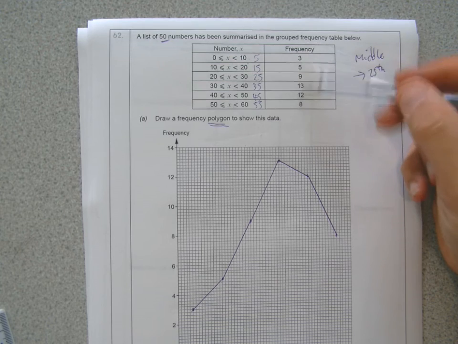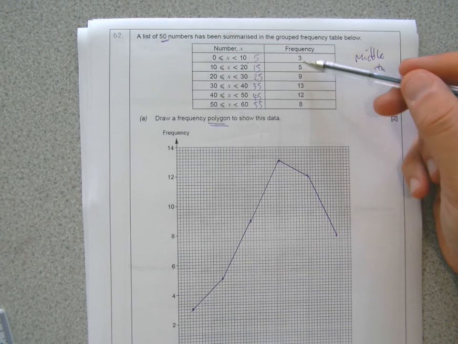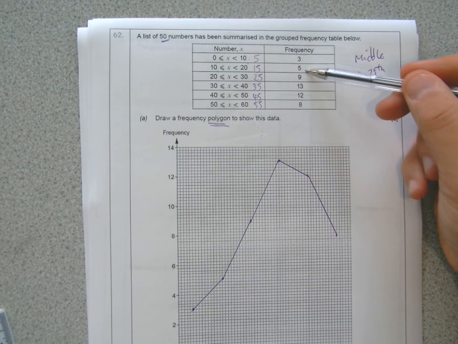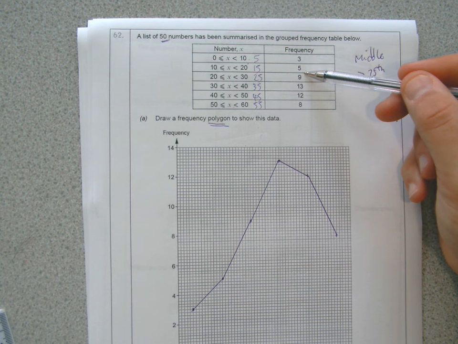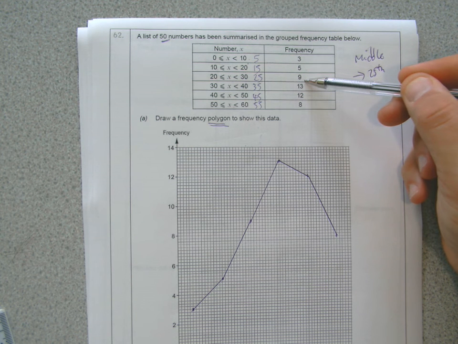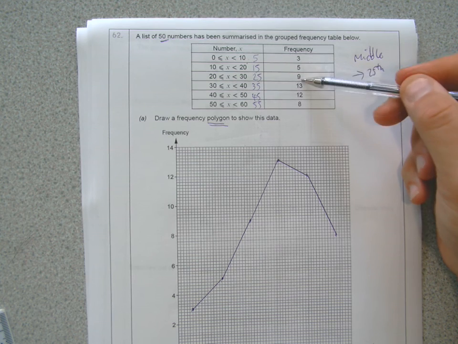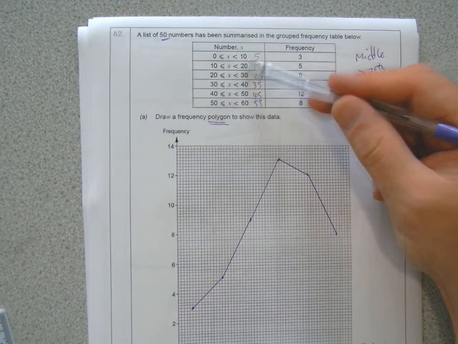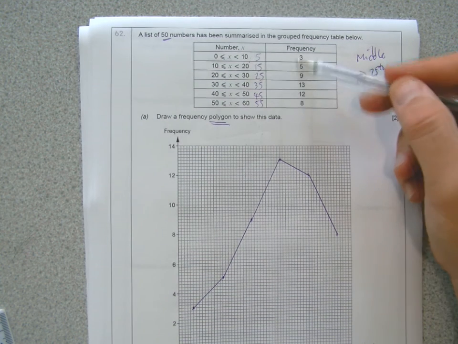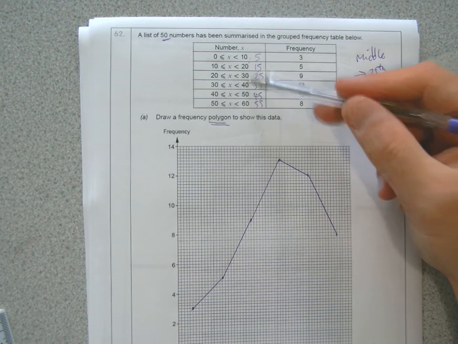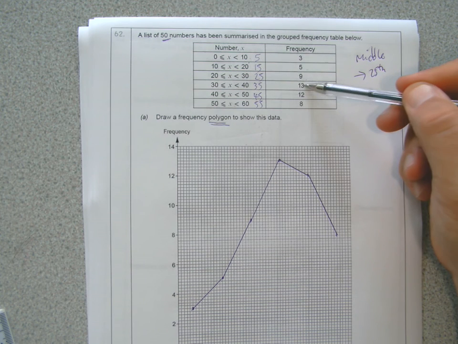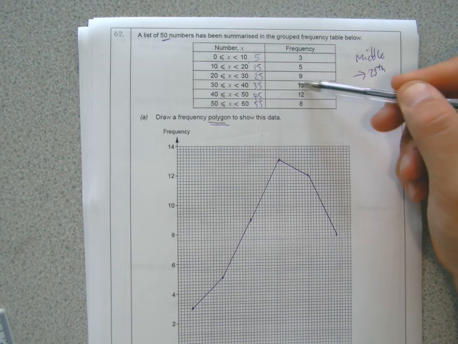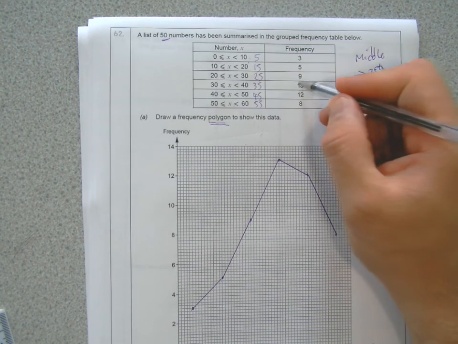And if we go through this table here, we can see where the 25th one is going to be. We've got 3 there and 5 there. So that gives me 8. I've got 8 so far. Plus then another 9. So that gives me 17. So I've got 17 numbers in these first 3 groups in total. The 25th one is going to be in the next group. If I add 13 to it, it's going to go way above 25. So the 25th one is going to be in this group.